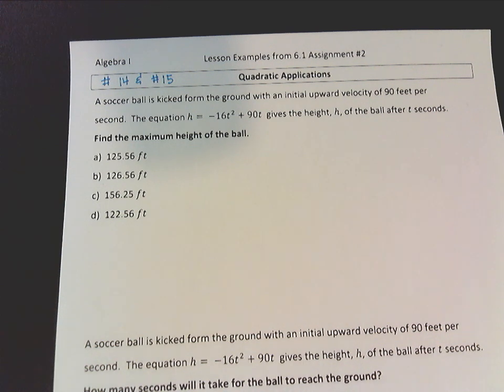8th grade, Algebra 1. This is Mrs. Sigley, and we are continuing with applying the quadratic formula in real-life situations. These questions are from assignment number 2, specifically question number 14 and number 15. So we're giving you a couple more freebies today.